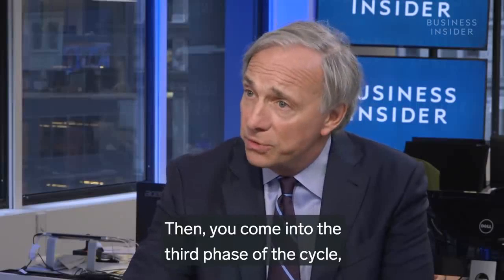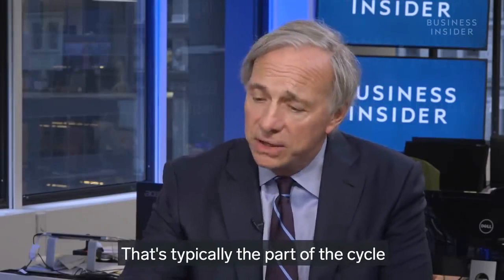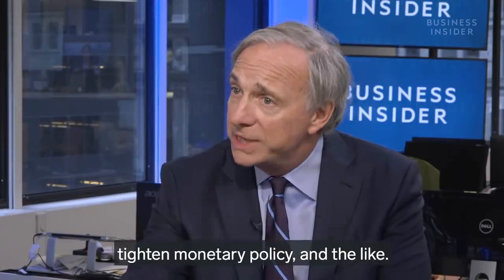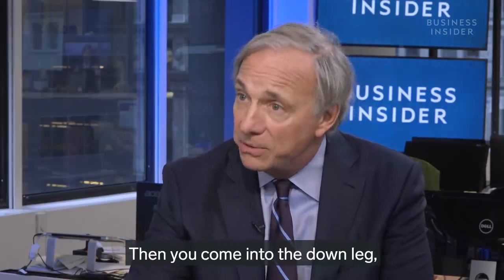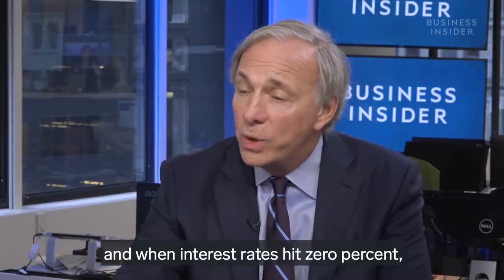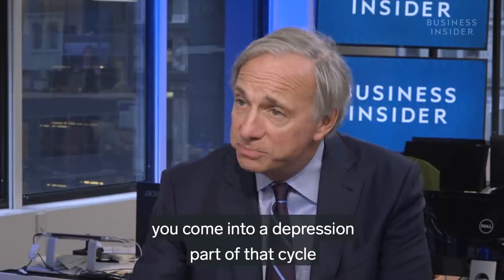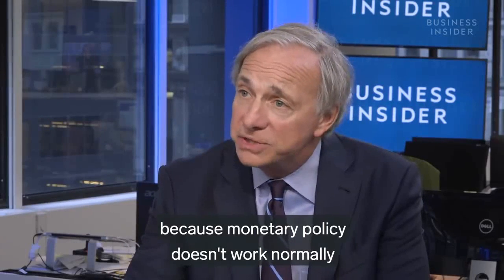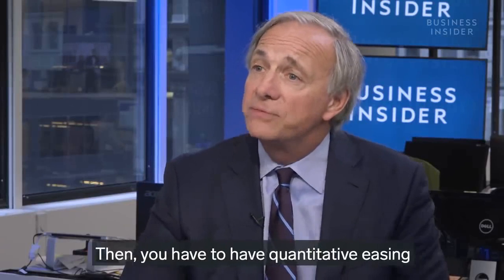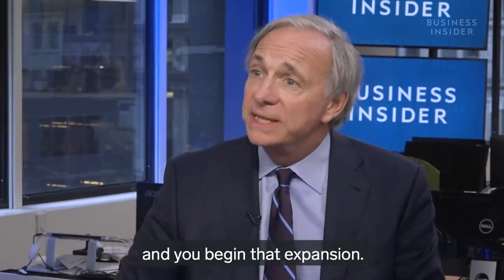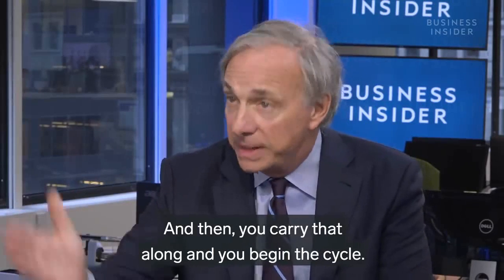Then you come into the third phase of the cycle, which is the top. That's typically the part of the cycle when central banks start to put on the brakes, tighten monetary policy, and the like. Then you come into the down leg. When interest rates hit 0%, you come into a depression part of that cycle, because monetary policy doesn't work normally when interest rates hit 0. Then you have to have quantitative easing, and you begin that expansion, and then you carry that along.